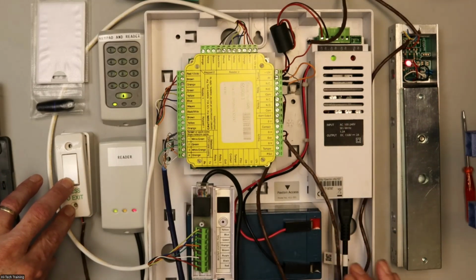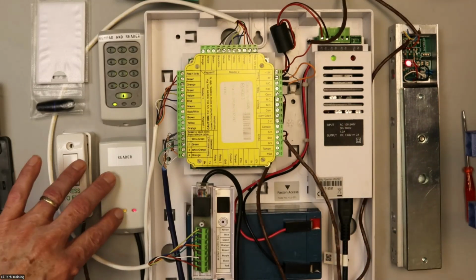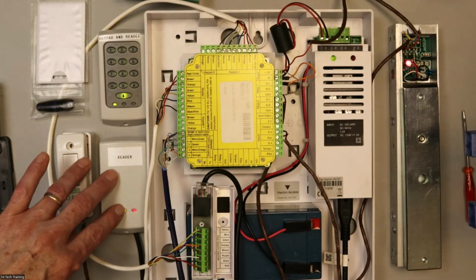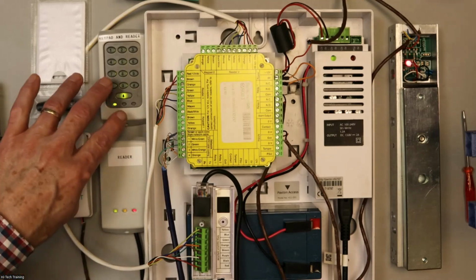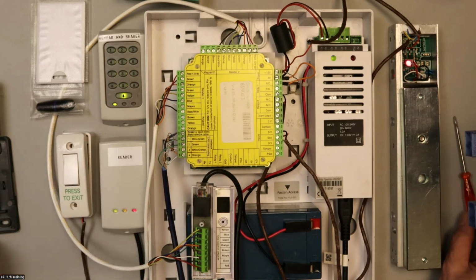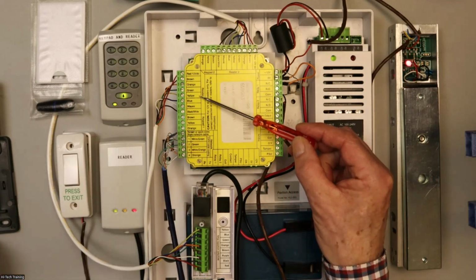Onto this, you can have readers or keypads. I've put on a reader and a keypad there. I call this reader 1, reader 2, up here on the controller. So here we've got reader 1 and reader 2.